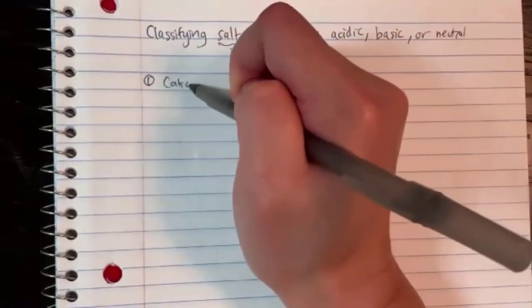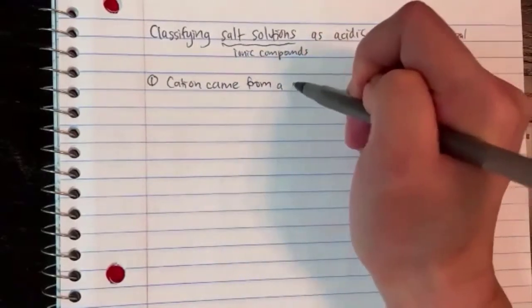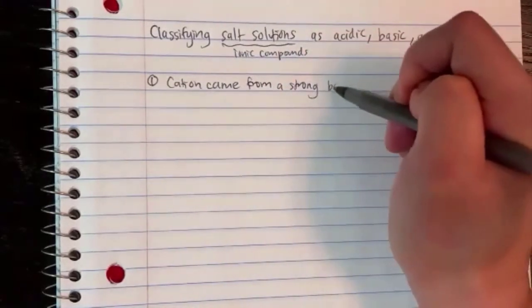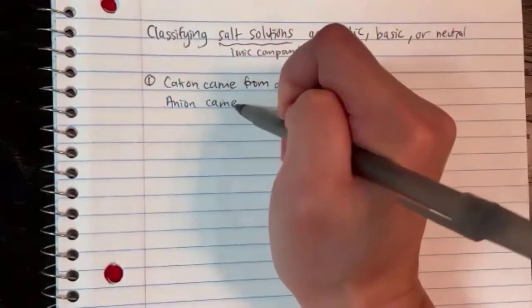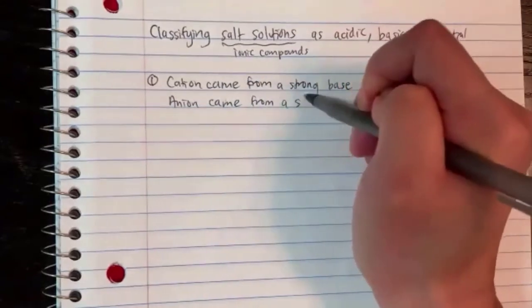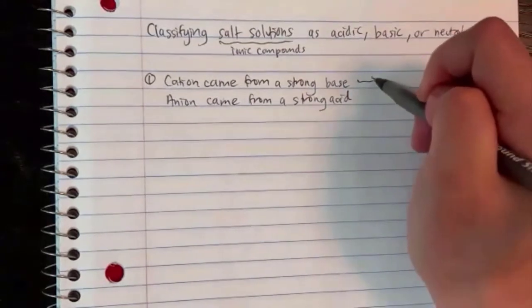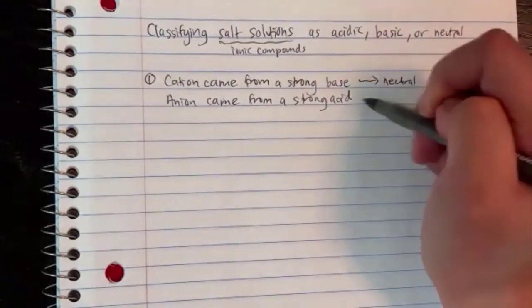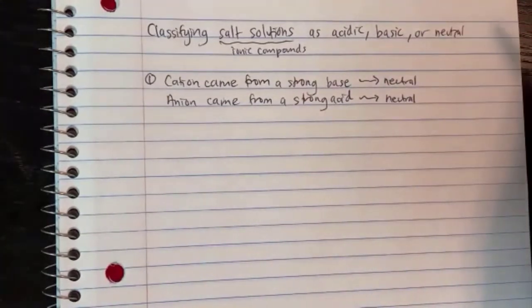If the cation came from a strong base and the anion came from a strong acid. Okay, so coming from a strong base, this would be neutral, remember? Coming from a strong acid, well, that one's neutral too. Well, that means if you have a cation and anion that came from strong stuff, the solution of this salt combination is going to be neutral.